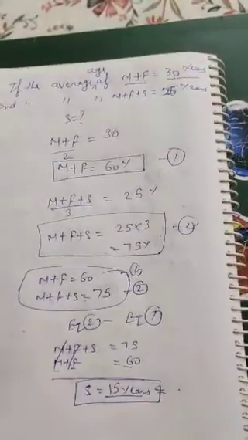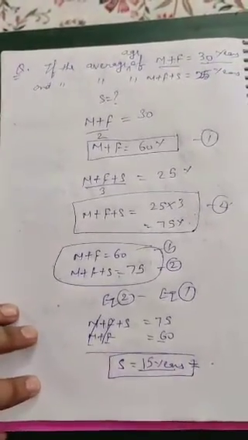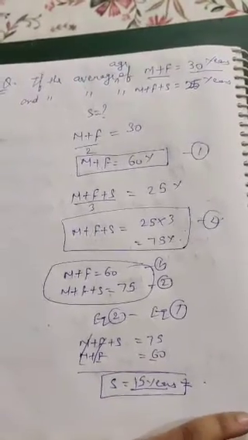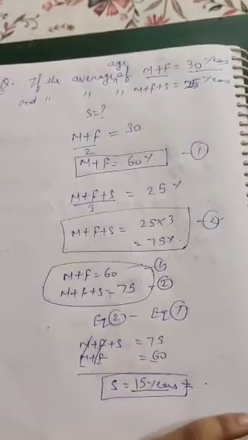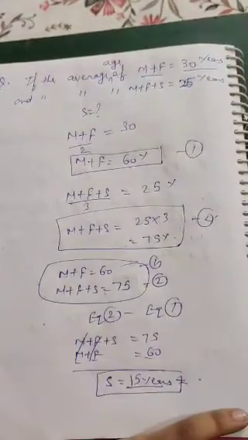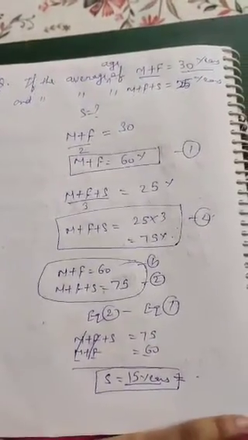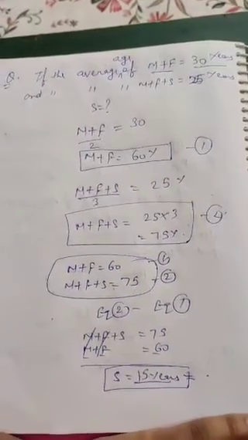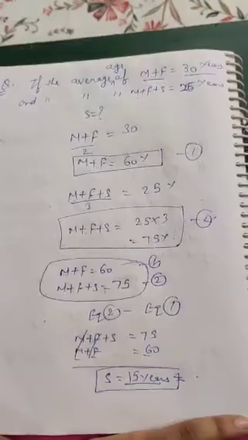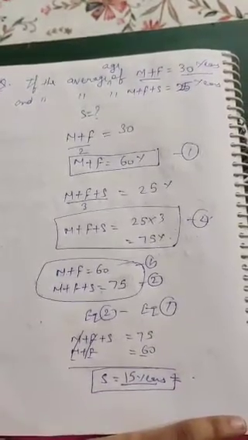In this video we have discussed the basics of ages: the present age is x, and to find ages a few years ago we subtract from the present age, and to find ages after a few years we add to the present age.